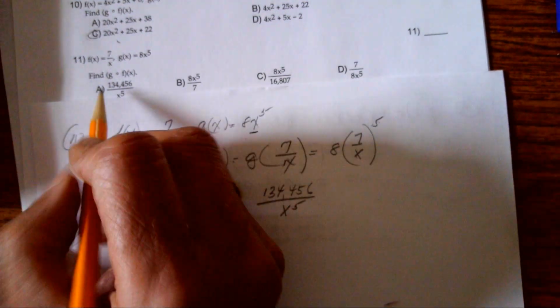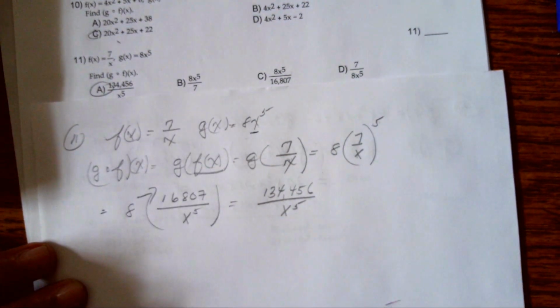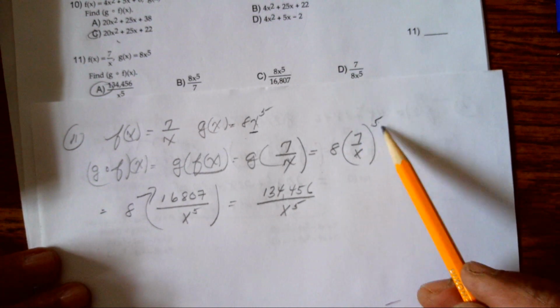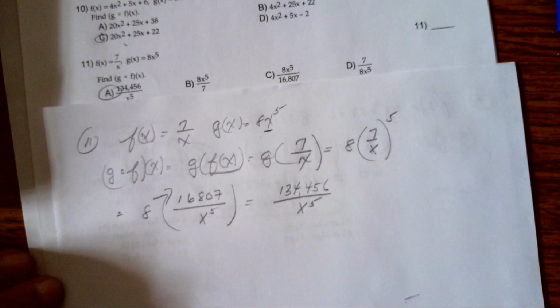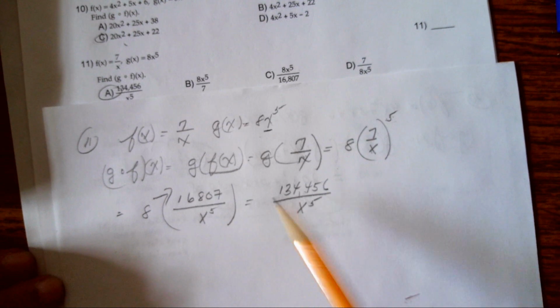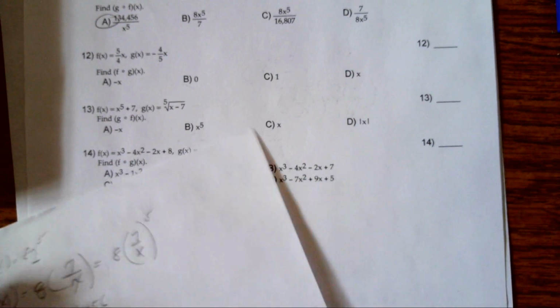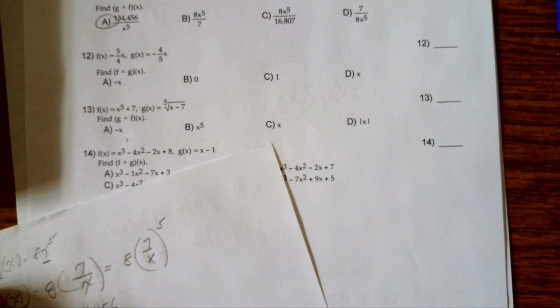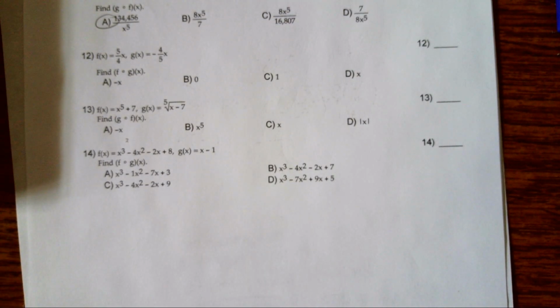Number 11, letter A. So you need your calculator to raise 7 to the 5th power. You wouldn't want to do that with pencil and paper. Just a big number, but it works out.